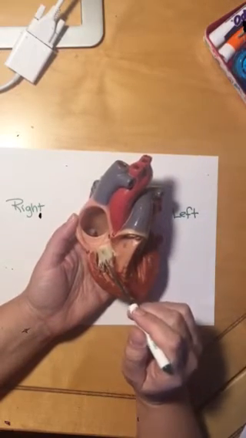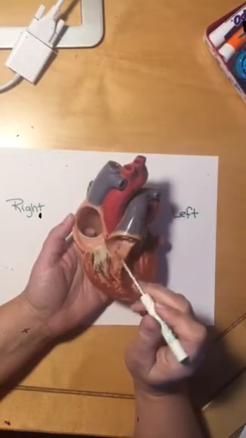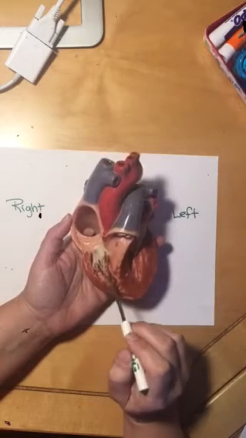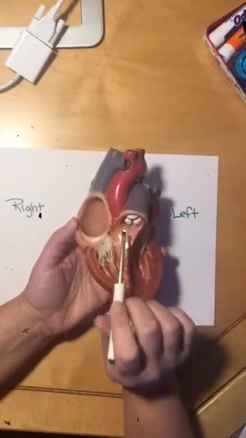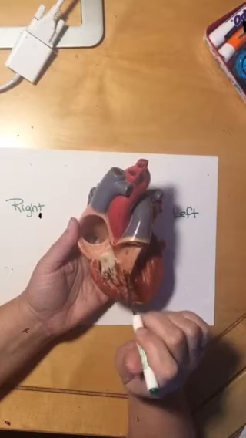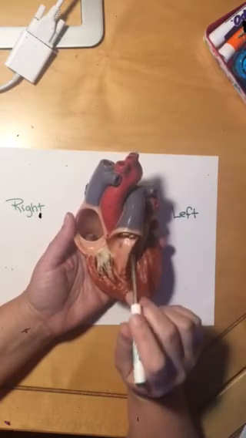So these strings hold the valve closed so it doesn't get blown backward like an umbrella. Instead, what we want is all the blood that's in the right ventricle to be pushed up through this valve and leave the heart. Now remember, this is deoxygenated blood, so we want to send it to the lungs.